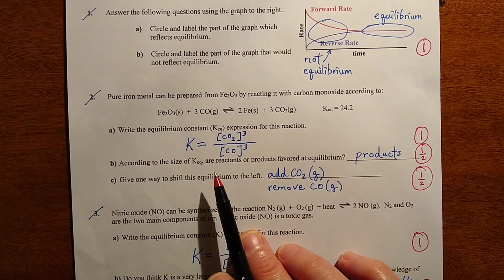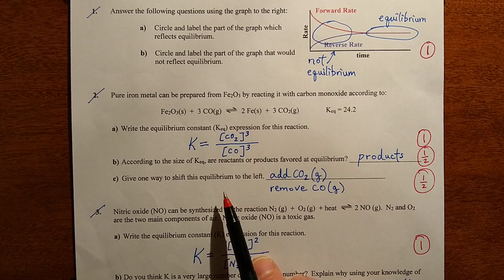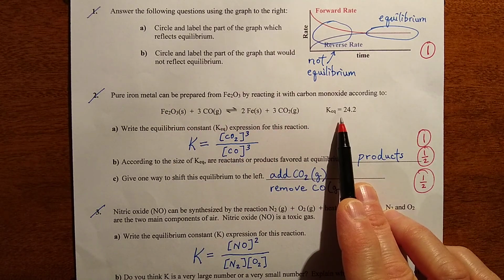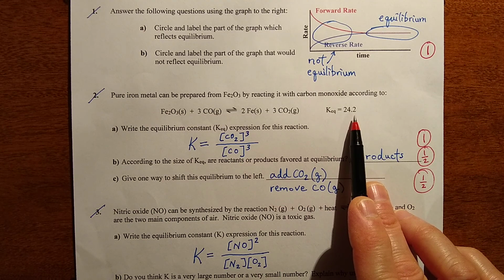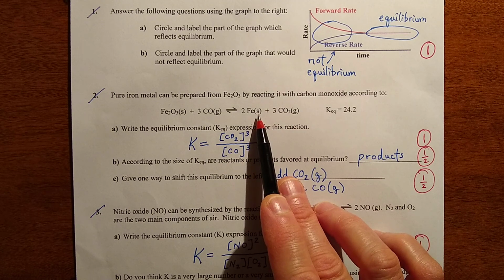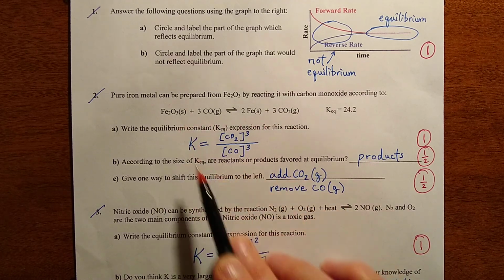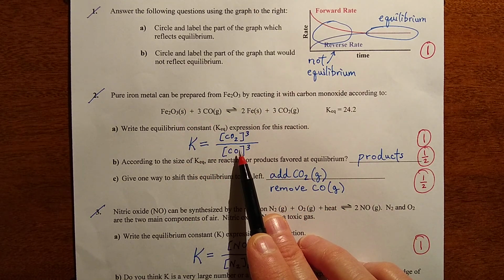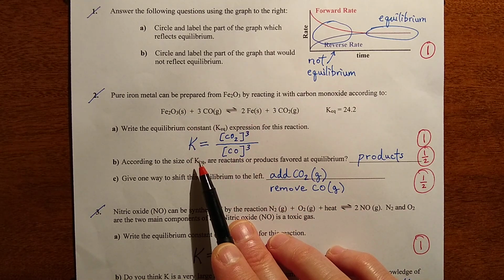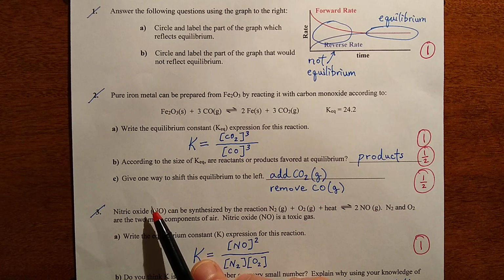This question was dealing with writing equilibrium constants and Le Chatelier's principle. You have this reaction here. It's got a somewhat large but not huge KEQ. For the equilibrium constant, keep in mind that if there's a solid in a reaction, it does not occur in an equilibrium expression. Solids and pure liquids do not occur in these K expressions because their concentrations don't change.